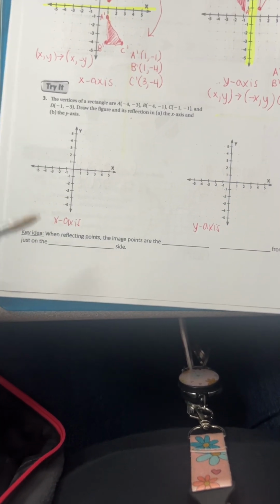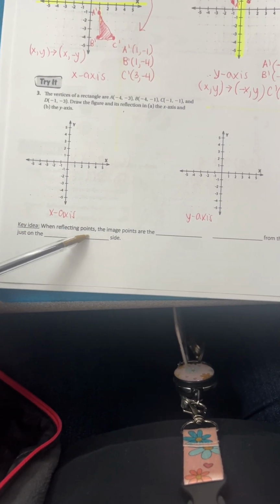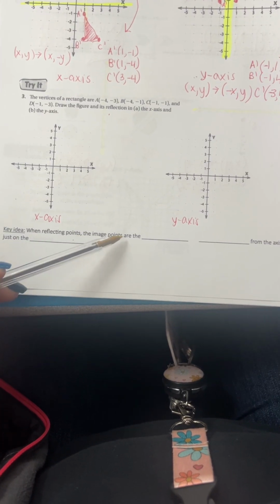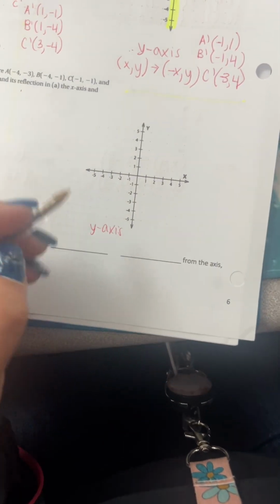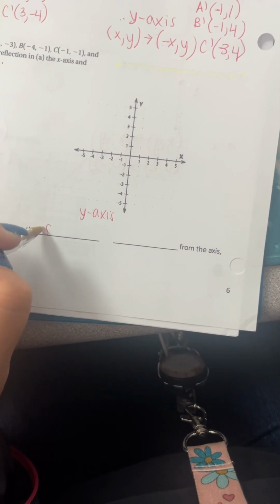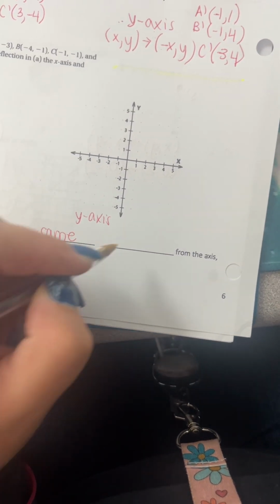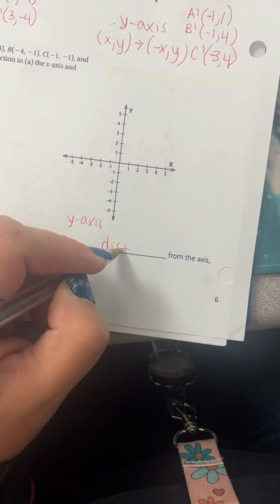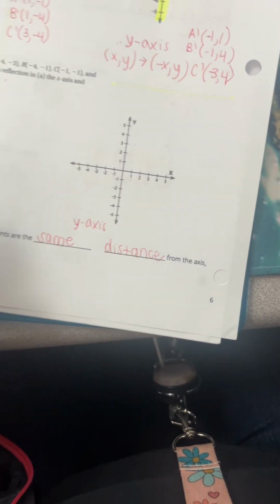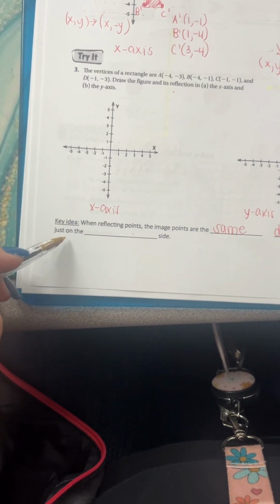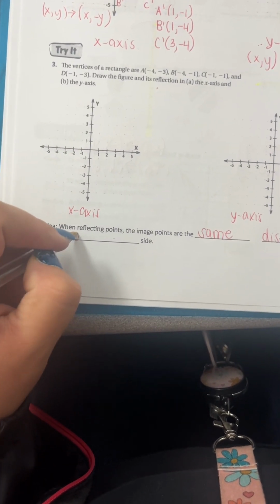But I do want you to fill this part out. The key idea: when we're reflecting points, the image points are the same distance from the axis, just on the opposite side.